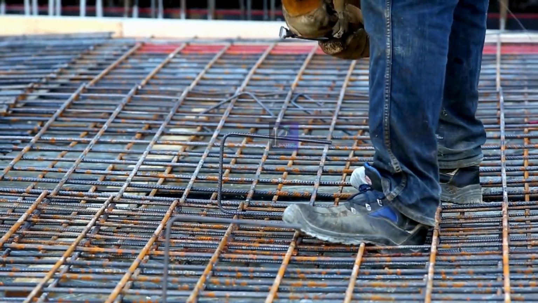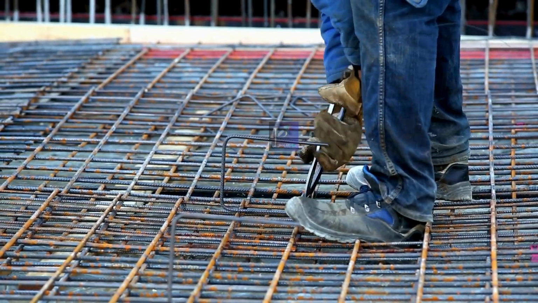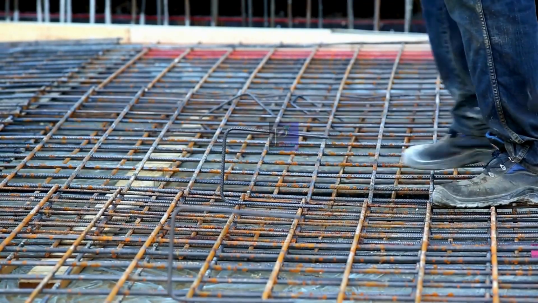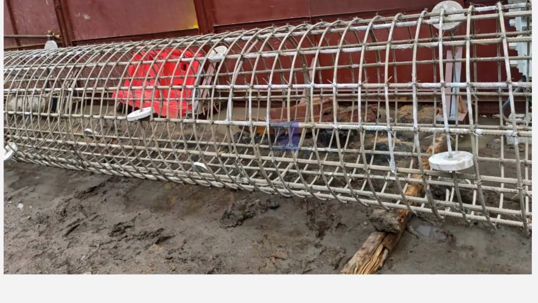Correct spacing of rebar is crucial for load distribution and structural stability. Incorrect spacing can create weak points within the concrete, potentially leading to structural failures.